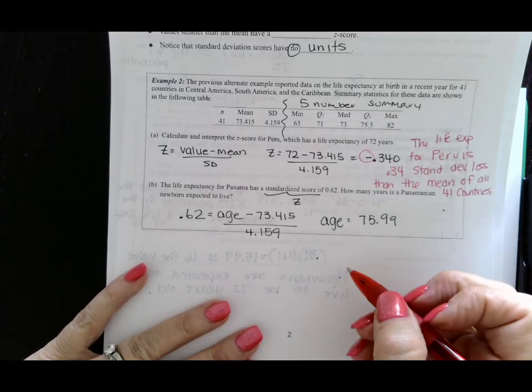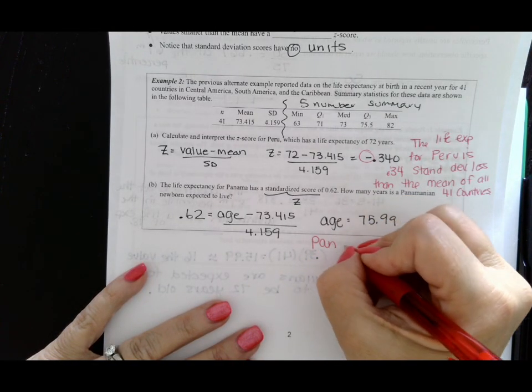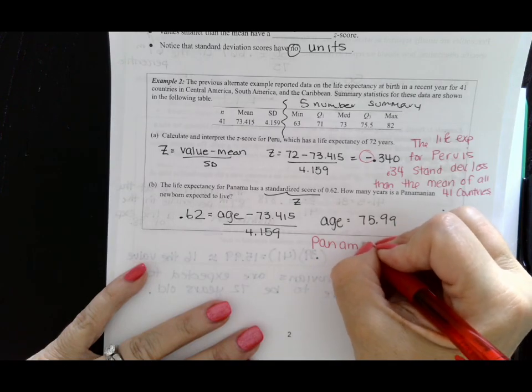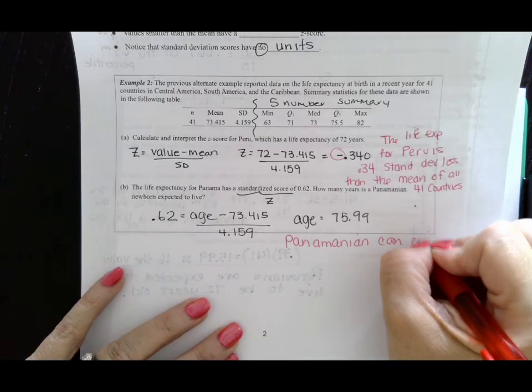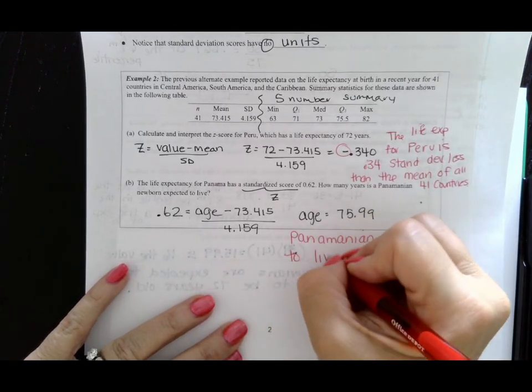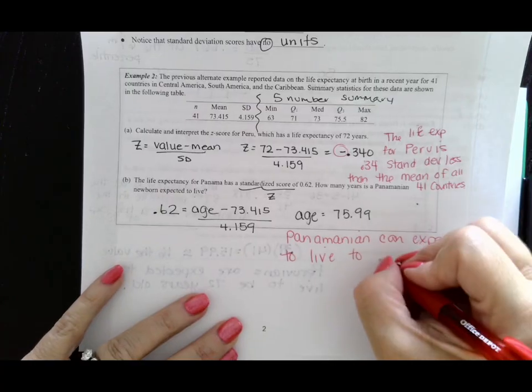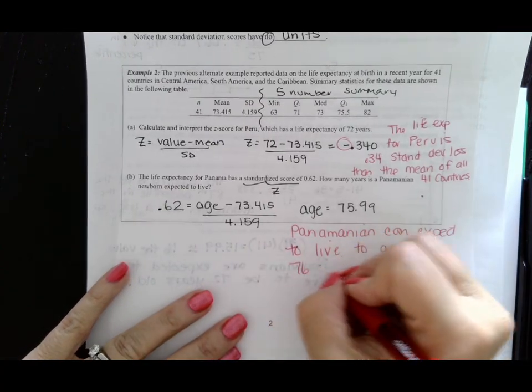So my justify, how would I write this? A Panamanian can expect to live to approximately 76 years old.